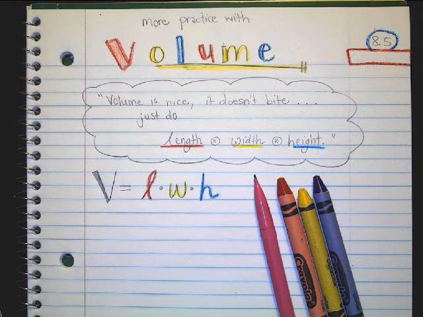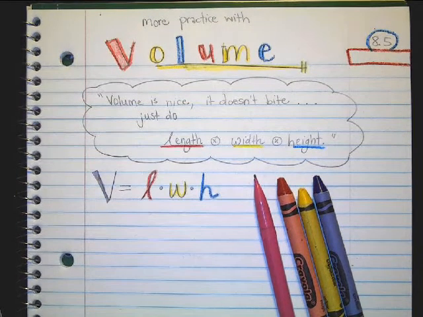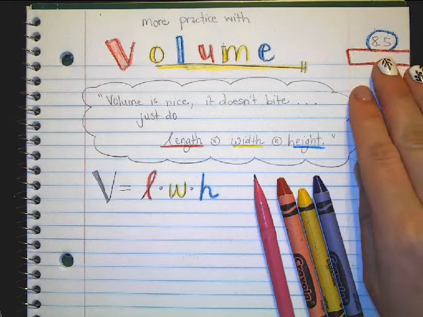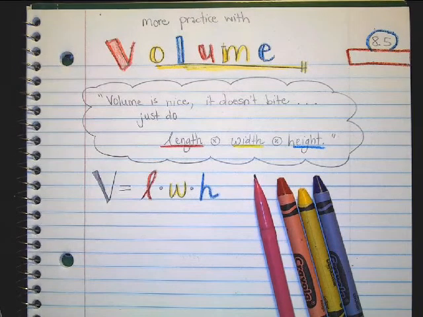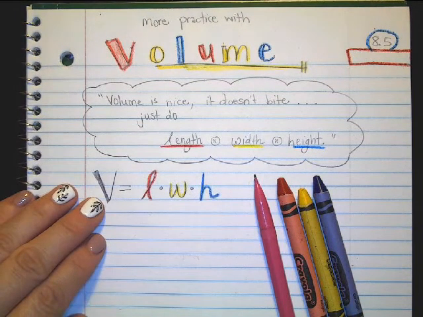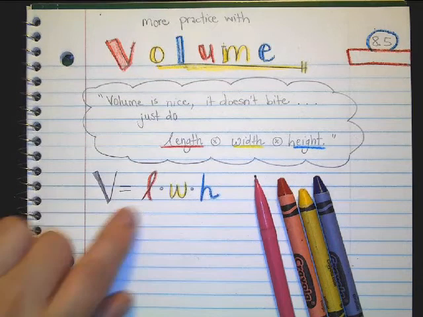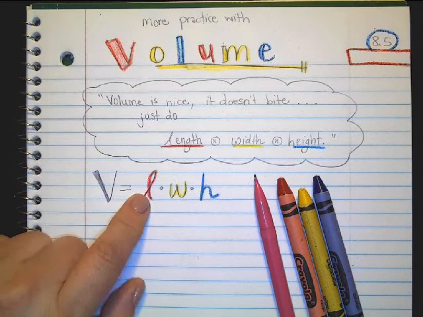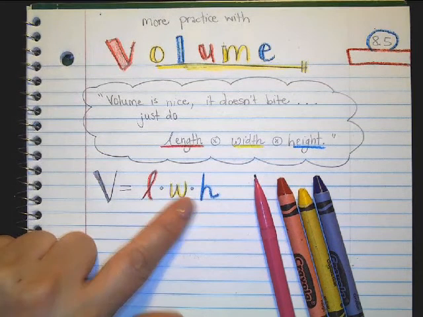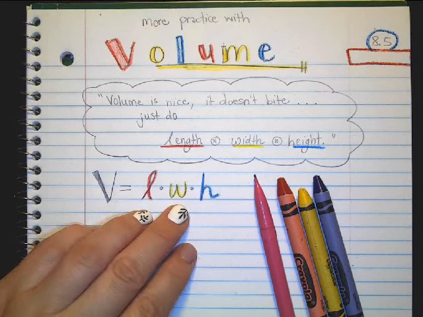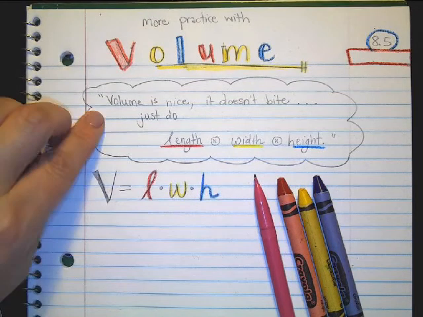So I want you to get your journal set up just like this. Don't forget to get the date in the red box and make sure that you have the right colors, and push pause on the video until your journal looks like this. Okay, so you can see the formula for volume, which is right here. It says V equals L times W times H. And you can use the multiplication sign that has an X or a dot, or you could even just simply put all of these letters right next to each other, and that would represent multiplication. So volume is nice, it doesn't bite, just do length times width times height.